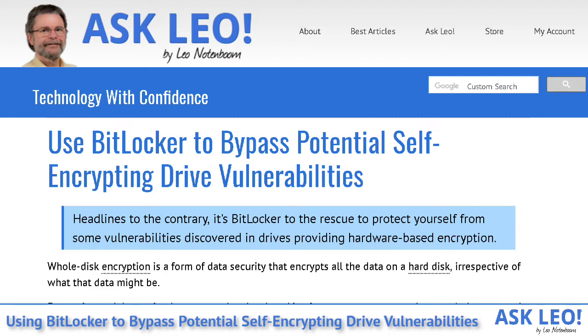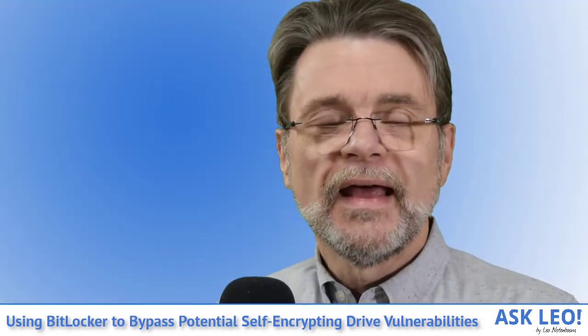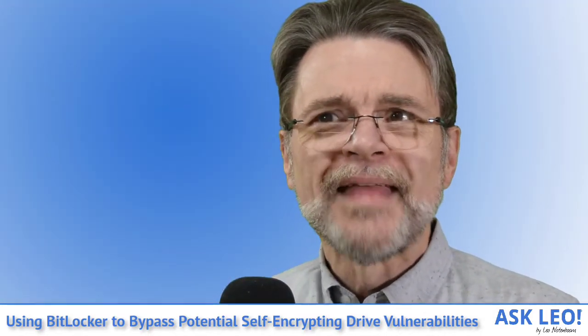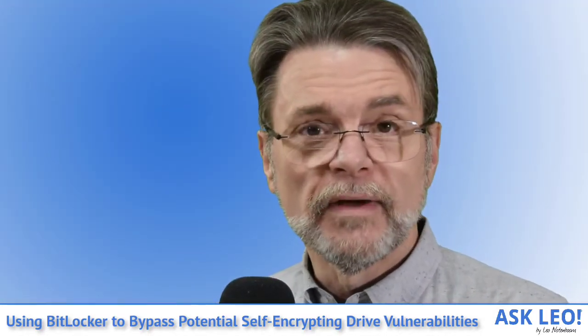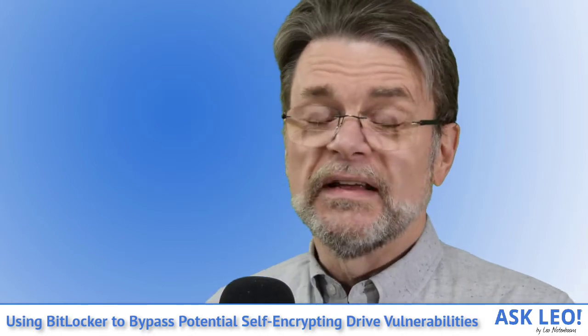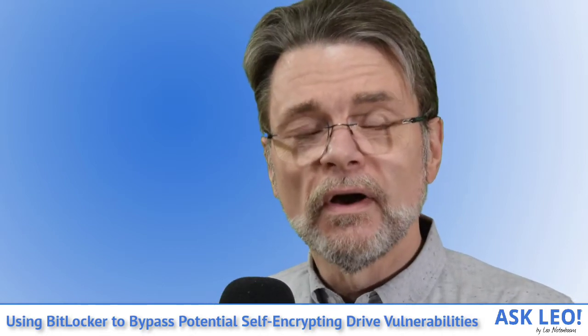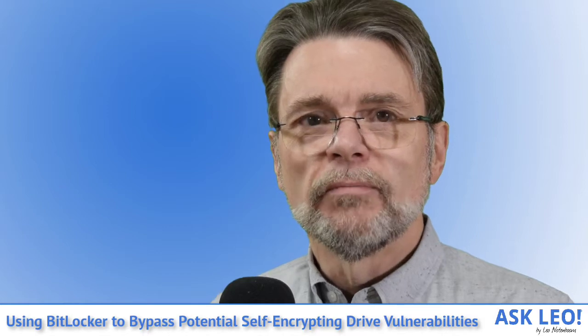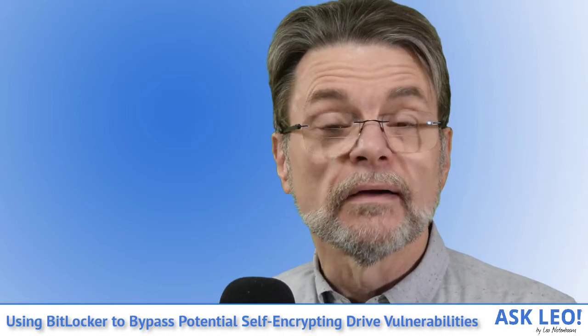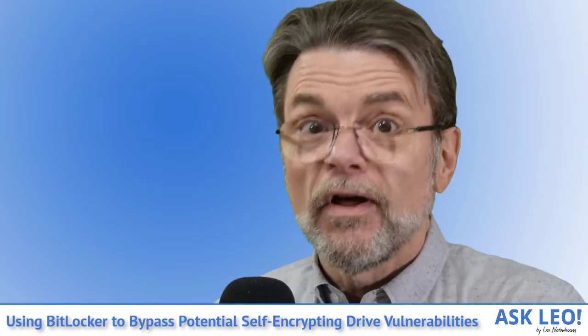Using BitLocker to bypass potential self-encrypting drive vulnerabilities. This is a case that actually got me kind of annoyed, because the headlines that I've been reading about this seriously misstate the root cause of the problem and have you believing the problem is with BitLocker, when in fact BitLocker is the solution.